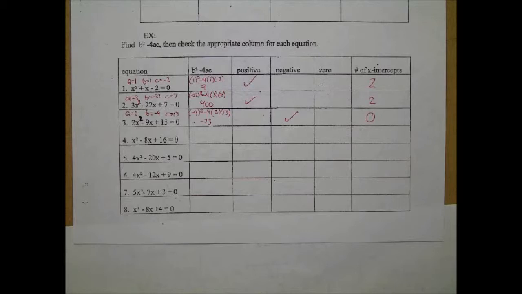How are you supposed to figure that one out? So look at the graph. How many times does your graph intersect the x-axis? Where does it intersect the x-axis? Right there, and just that one.